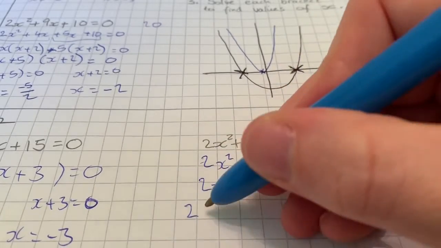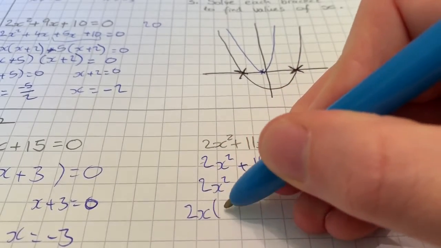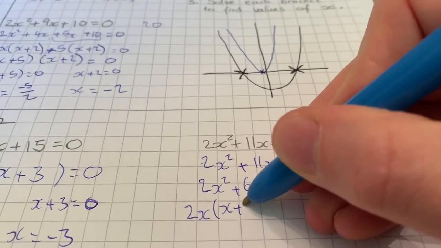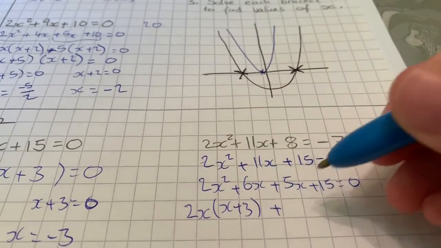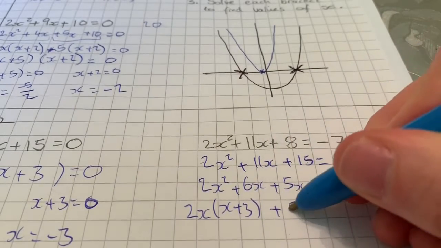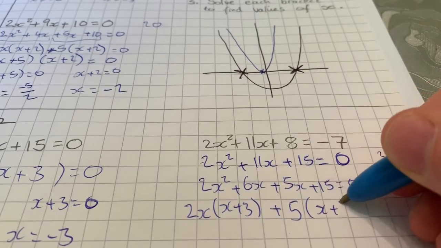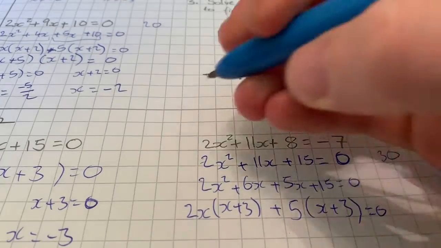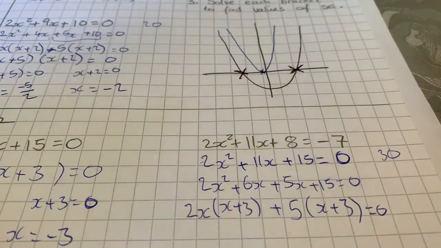Factorise each side at a time. Then put these into their brackets.